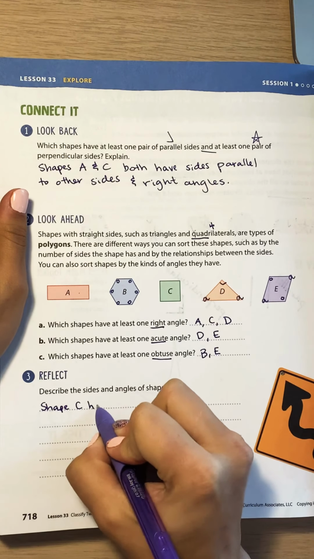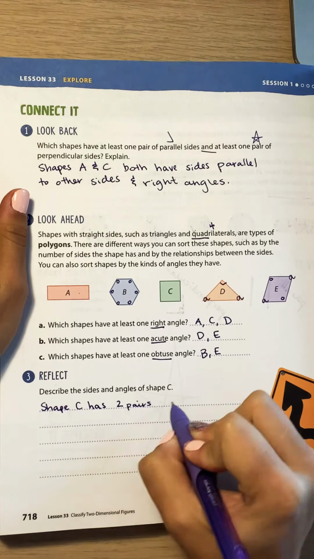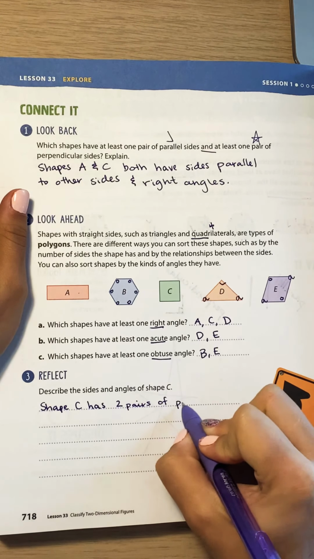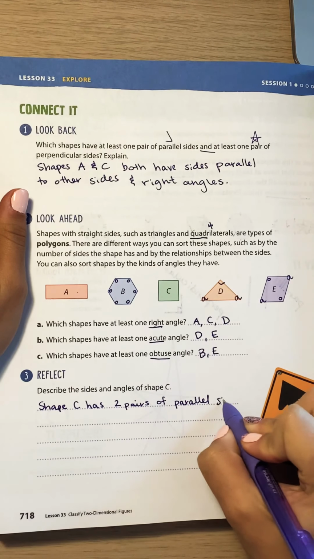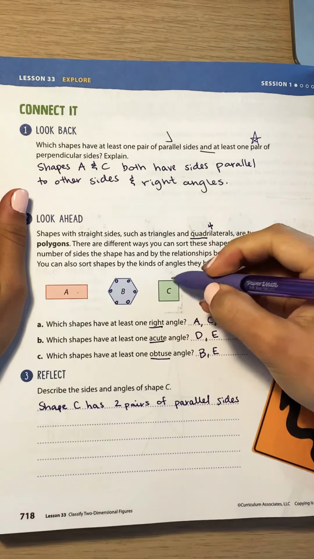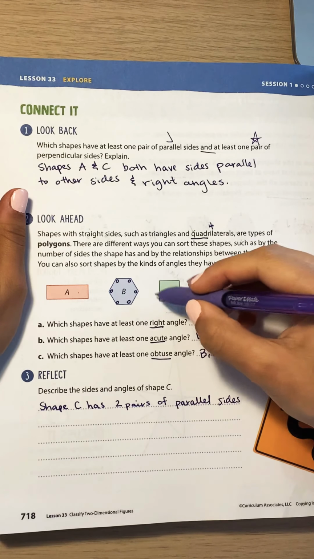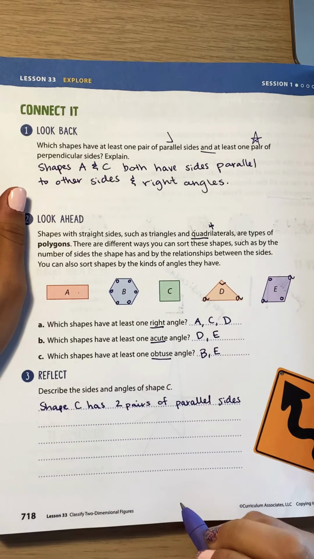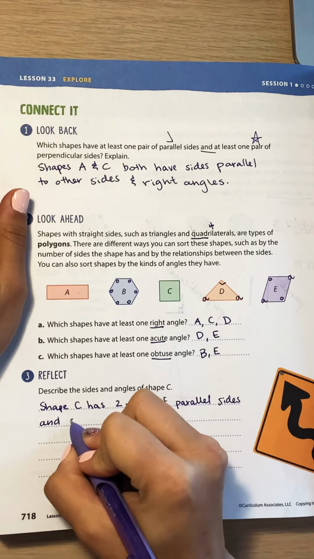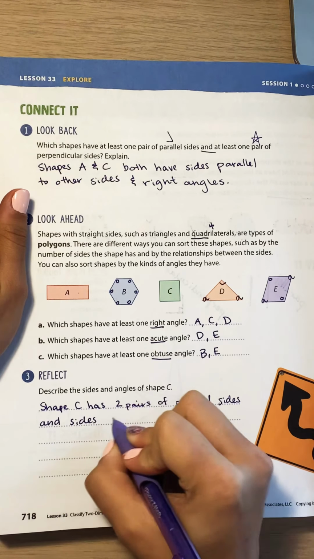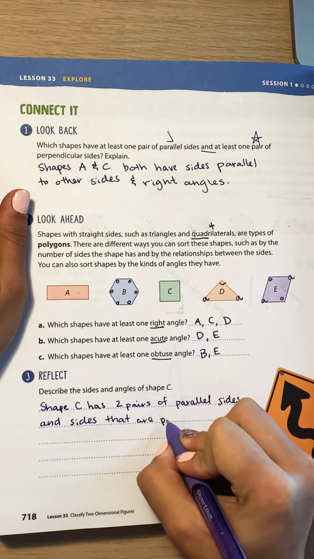Shape C has 2 pairs of parallel sides, right? Because top and bottom are parallel, and then side and side are parallel. So there's 1 pair, 2nd pair. And sides that are perpendicular.